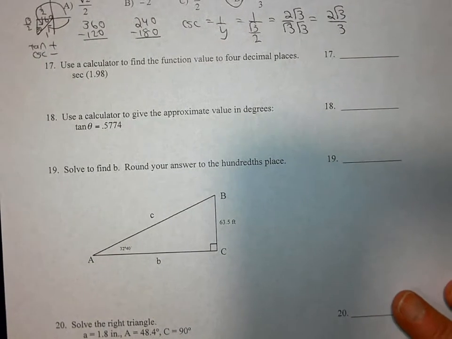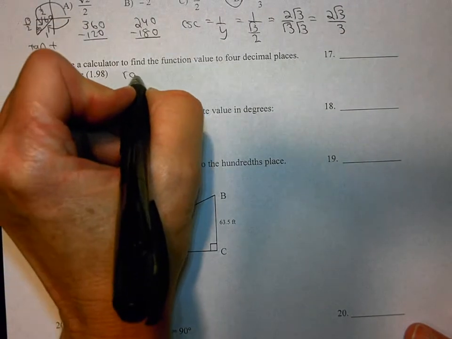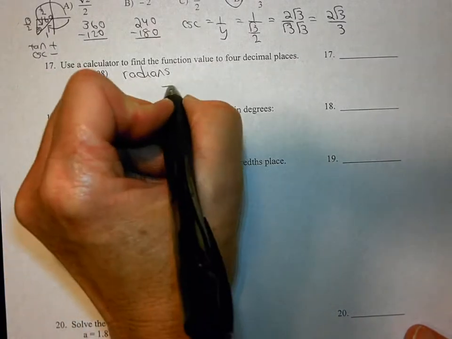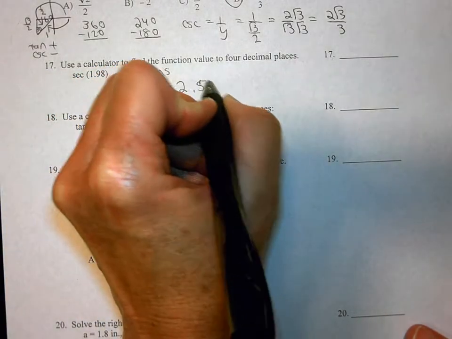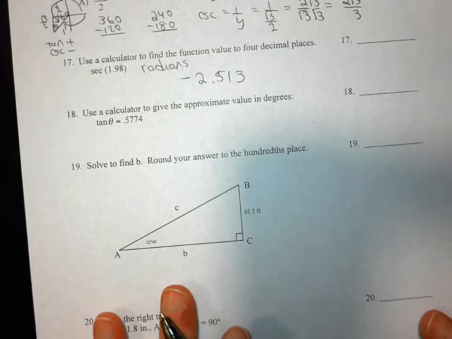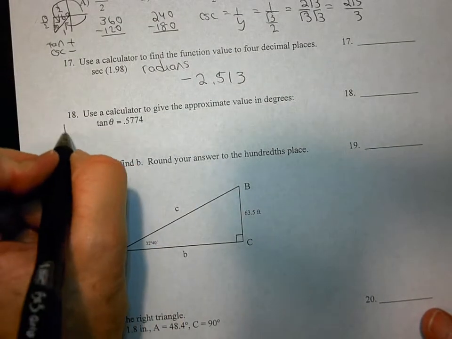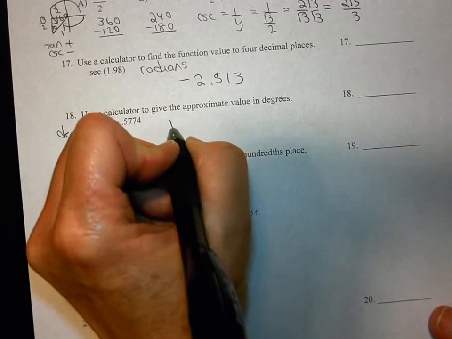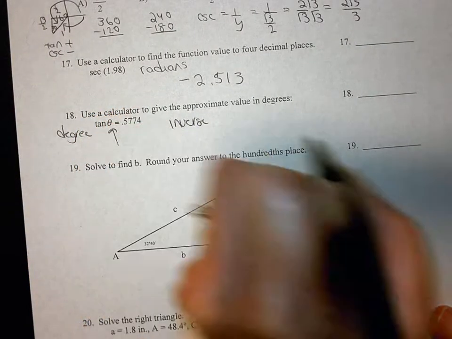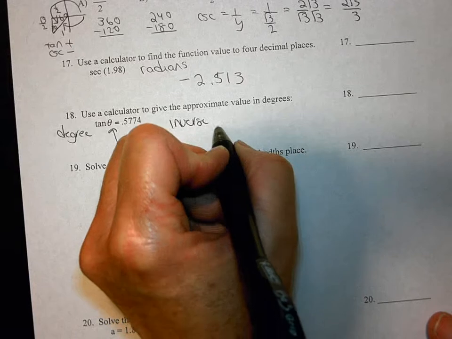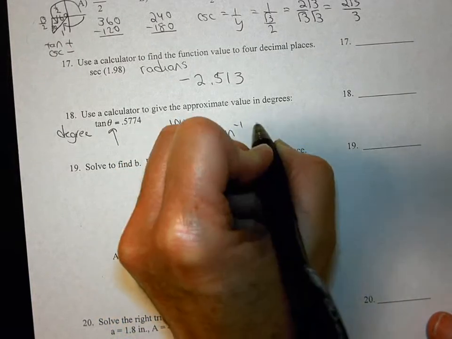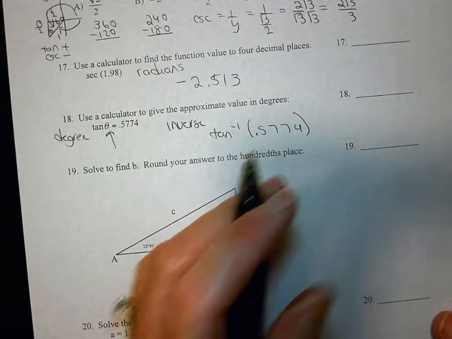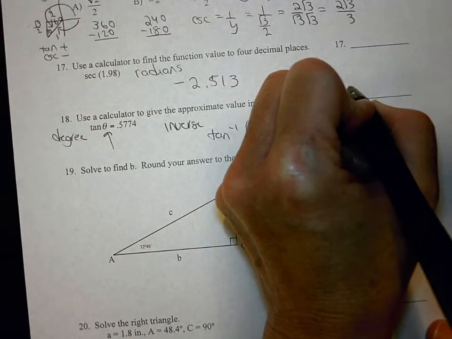Okay, calculator button pushing. This is secant. You want to make sure you're in radians for a problem like this. Answer is negative 2.513. Number 18, you want to be in degrees. When you are looking for an angle button, it is an inverse. So you are going to be pushing tan inverse of negative 1.5774. And then that answer is 30 degrees.